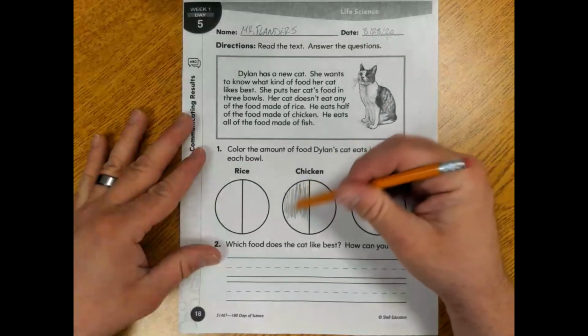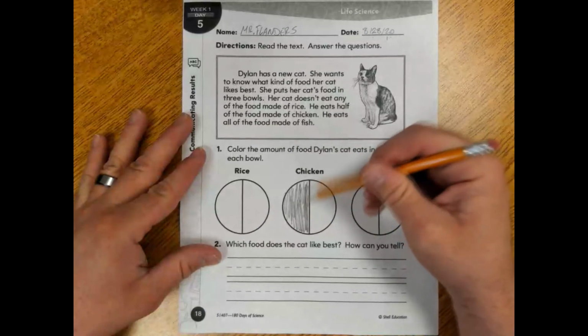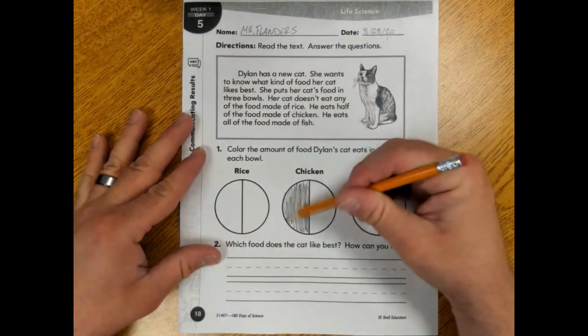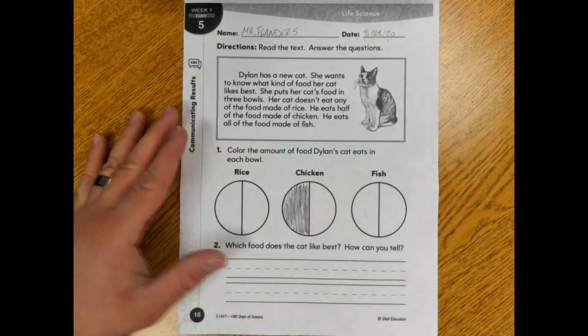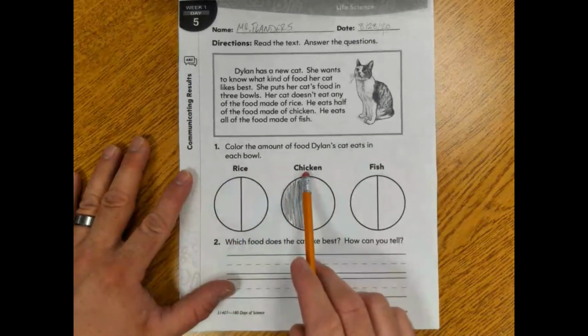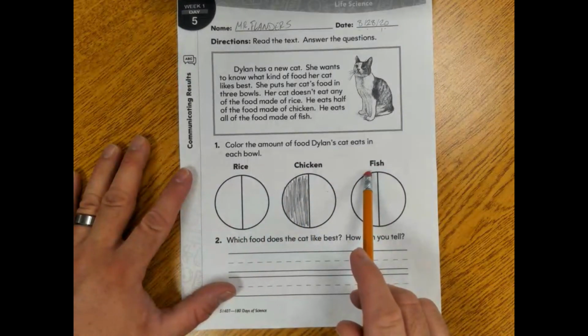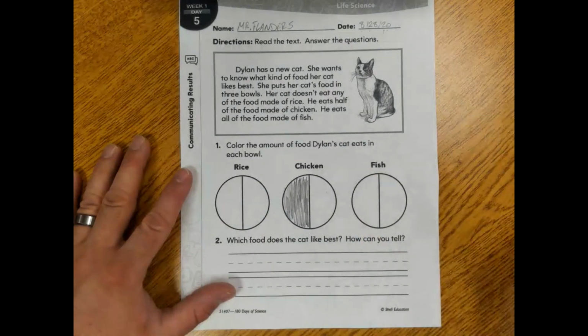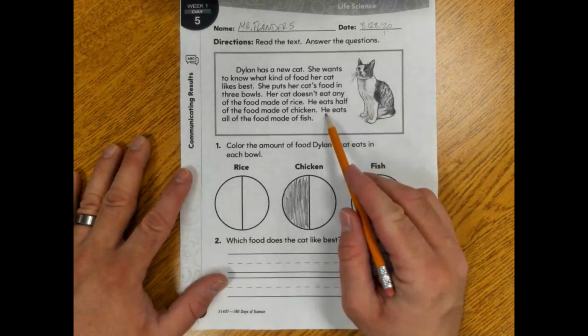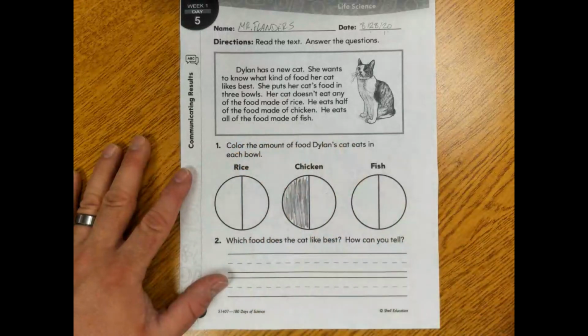Okay? There we go. Attaboy. So we got rice. We didn't color anything in. We colored half the chicken. What do we need to do for fish? Do you remember how much he ate? It tells us in the last sentence. Let's take a look. He eats all of the food made of fish.